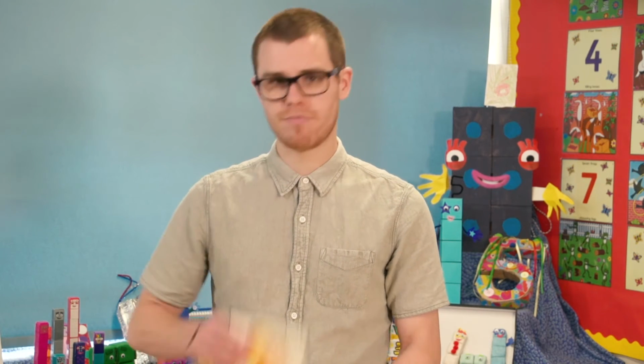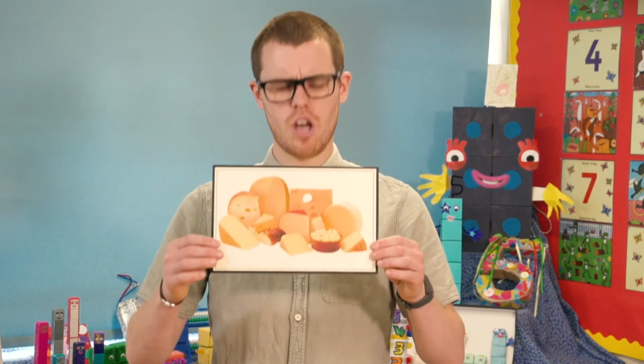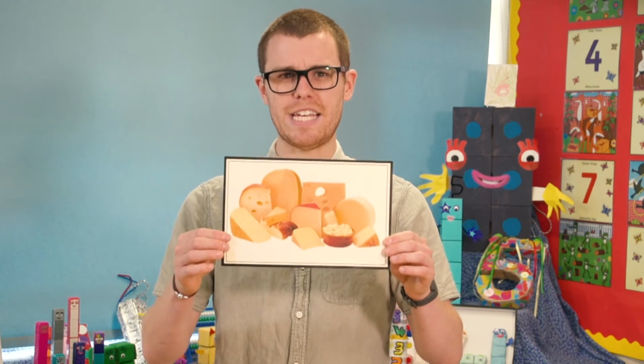Ch, ee, z. Cheese. Cheese is a food made from milk. I like cheese and pickle in a sandwich. Here is lots of yummy looking cheese.